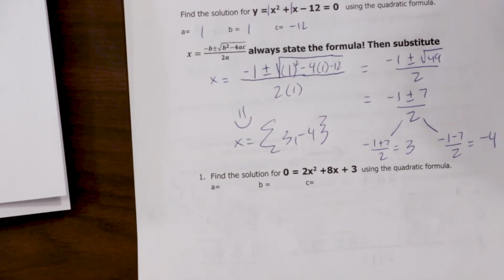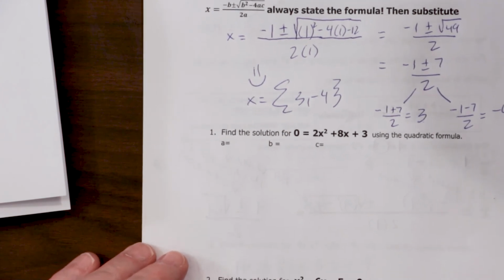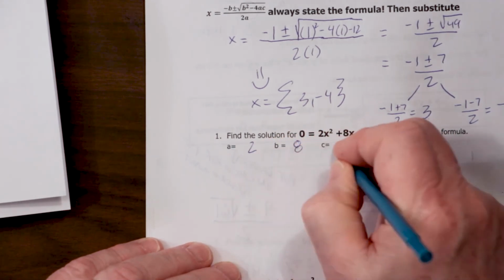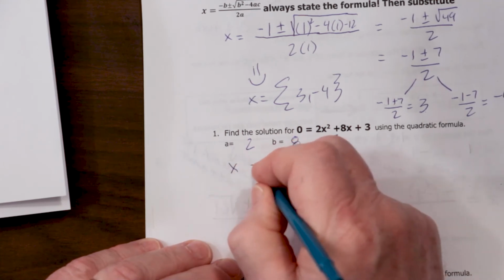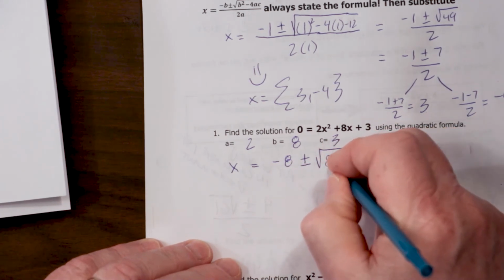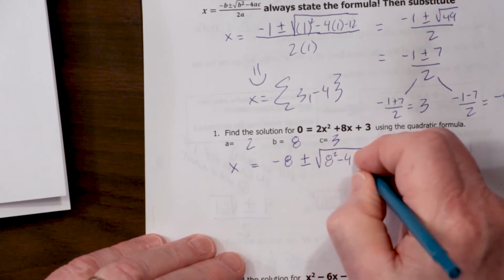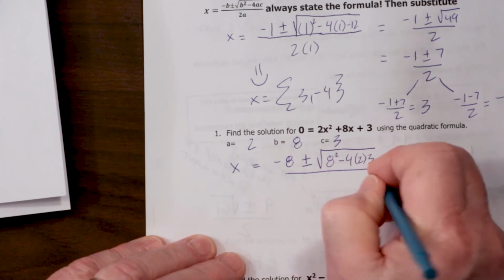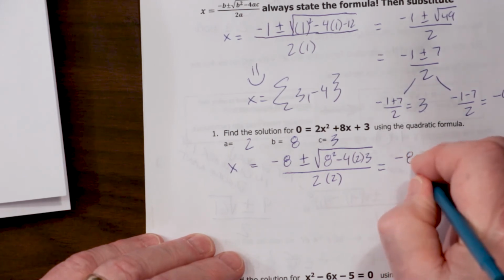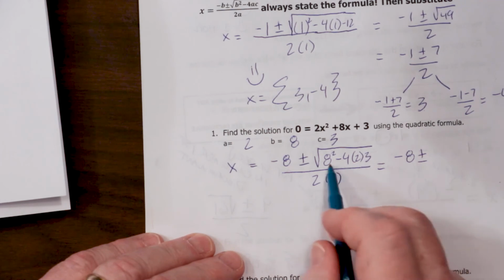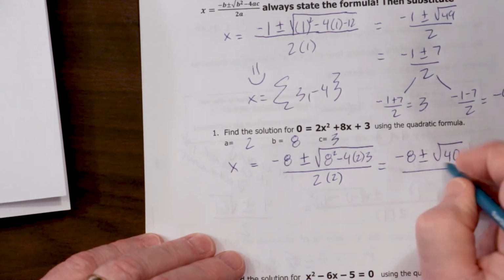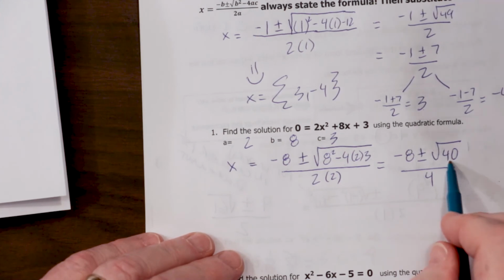Okay. All right, I'm going to do 2 more for you. And sometimes you think it's going to be rational, it's not. Sometimes it's, well, we'll see what happens. This time I have a 2, an 8, and a 3. So I get x equals negative 8 plus or minus big square root 8 squared minus 4 times 2 times 3, all over 2 times 2, equals negative 8 plus or minus, let's see, that's going to be 64 minus 24, square root of 40 over 4.